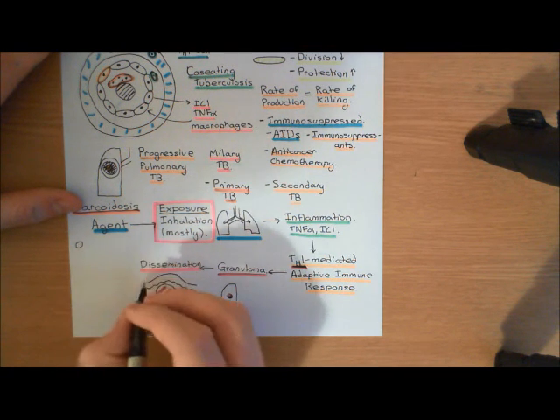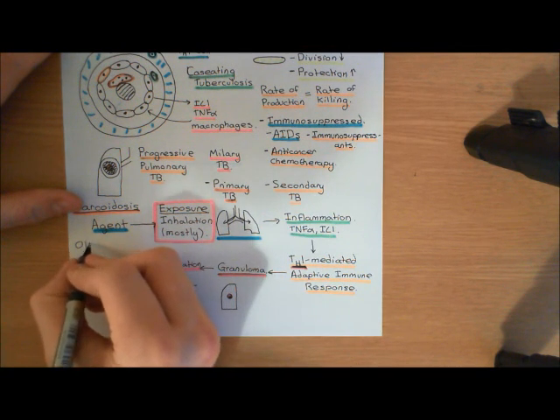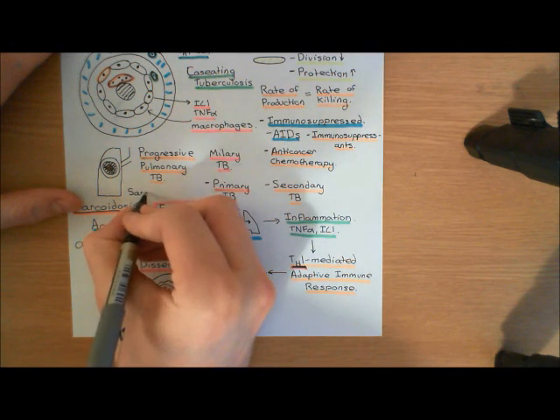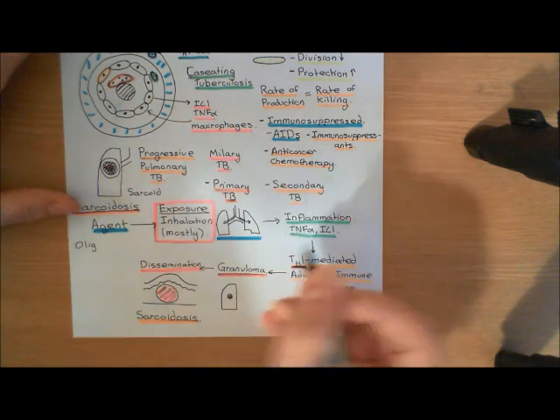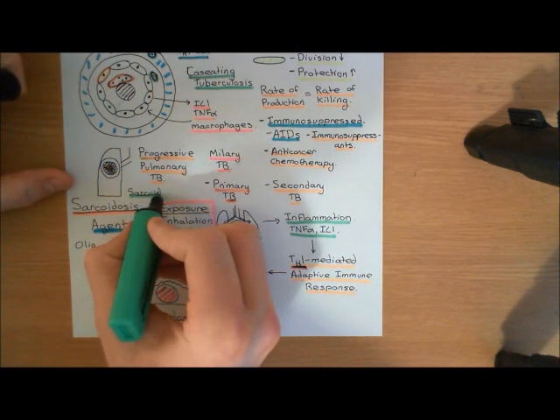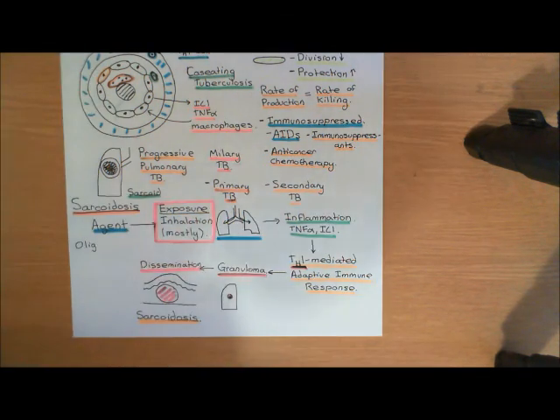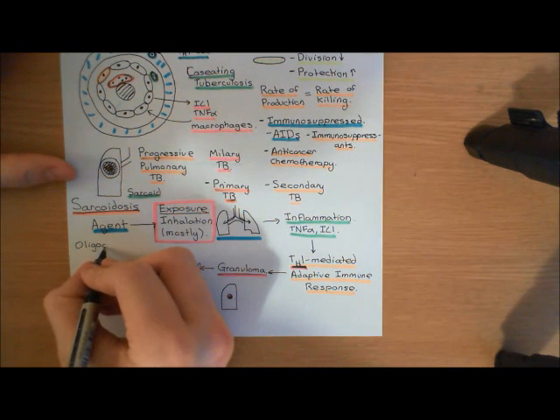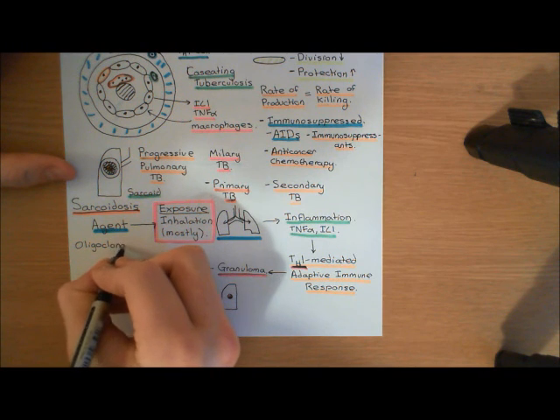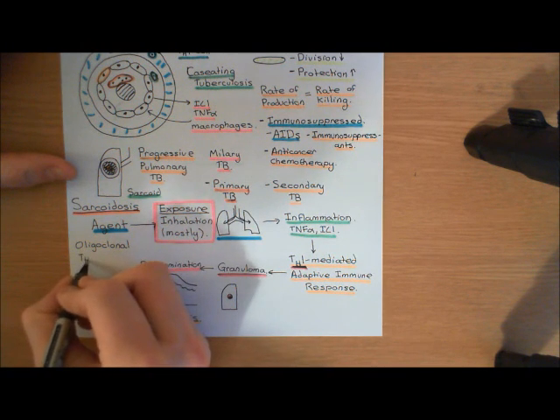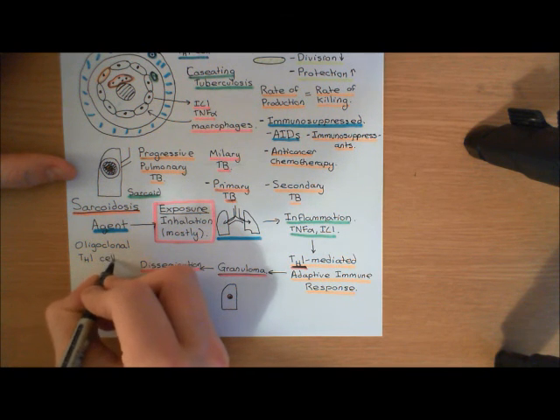So we find that the T helper 1 cells of a sarcoid granuloma, and by the way, when I say a sarcoid granuloma, sarcoid is just short for sarcoidosis. It's a shortened version of the word that we use a lot. Okay, so when you look at a sarcoid granuloma, you find that the T helper 1 cells are oligoclonal. Now, what does that mean? So we describe them as oligoclonal T helper 1 cells.